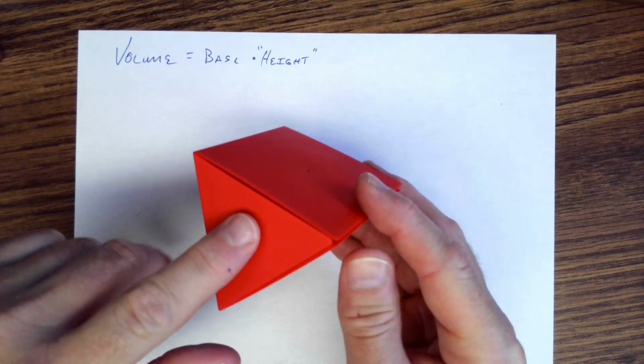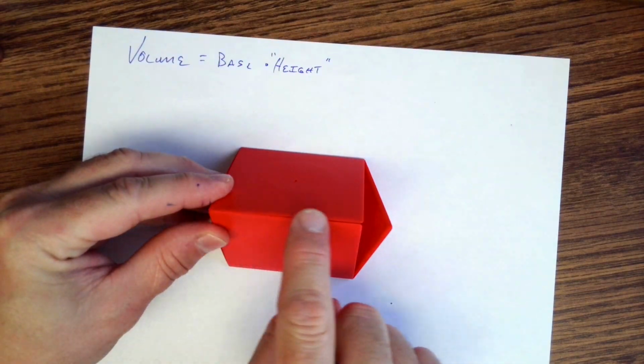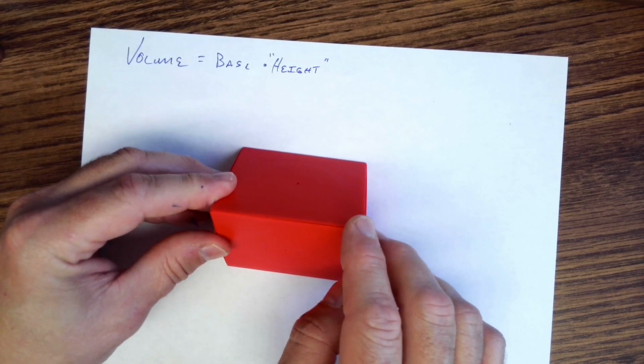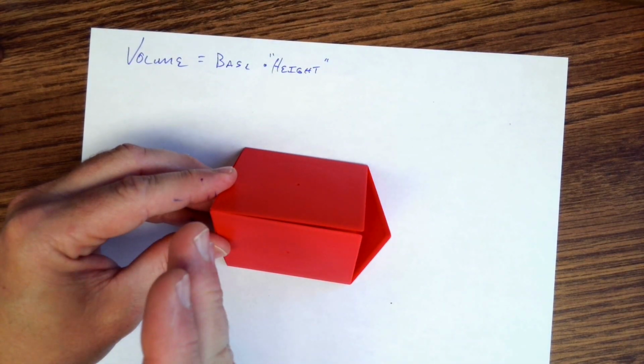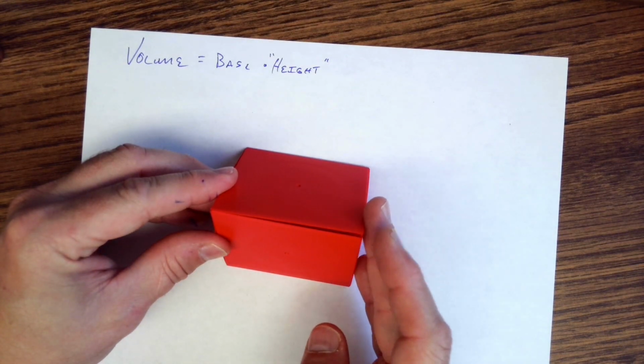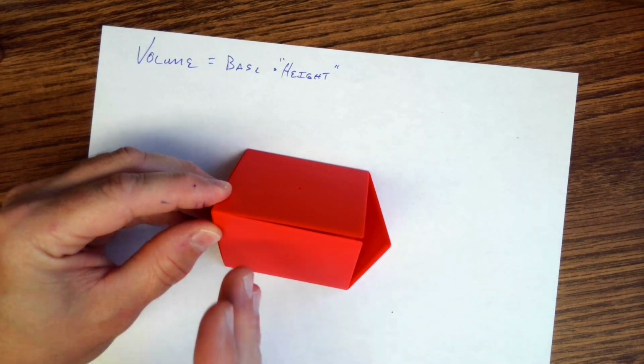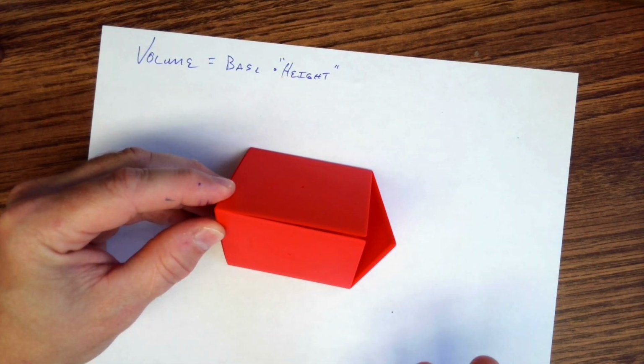How far is that base continued? Here's the base, right? And that base is repeated all the way down this way. You say, what do you mean when it's repeated? What I mean is to think of it in terms of slices. Like this is a loaf of triangular bread, and you're cutting the bread. Each slice of the bread, up and down, is going to be a triangle.